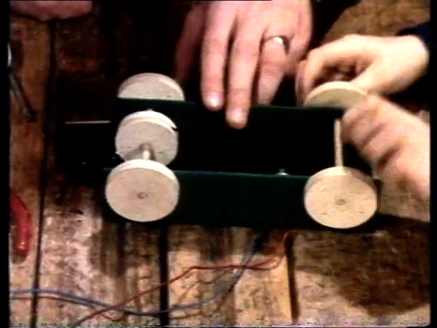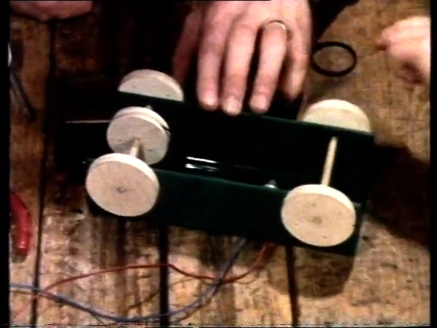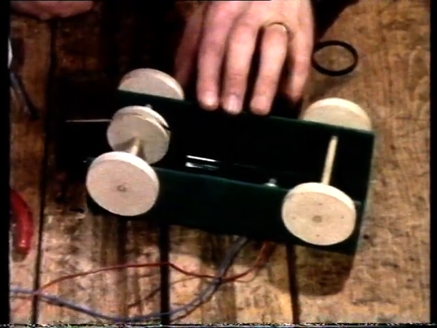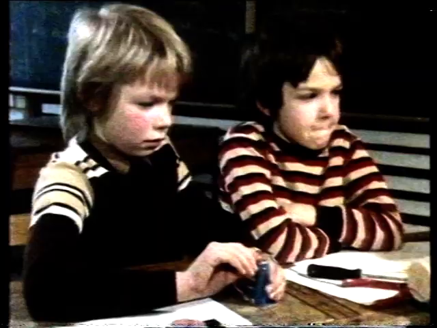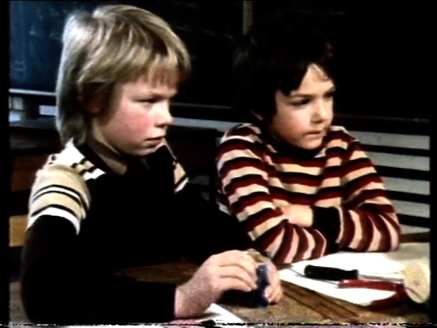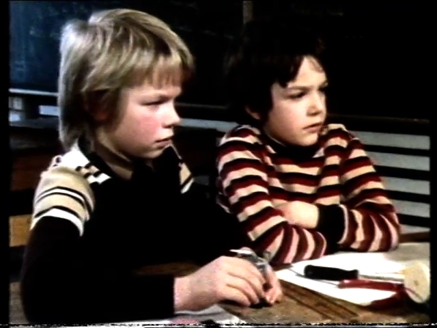Okay, then, Des, you ready to give it a whirl? Yeah. Right, here we go, then. Is that running okay? Yes. Okay, fine. Lovely. Do you think that's running faster or slower than it was before?